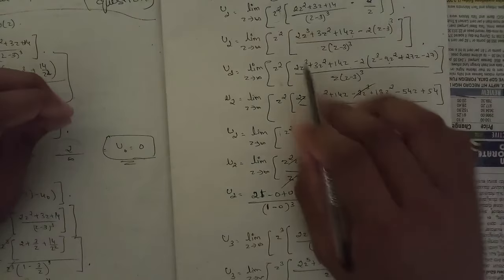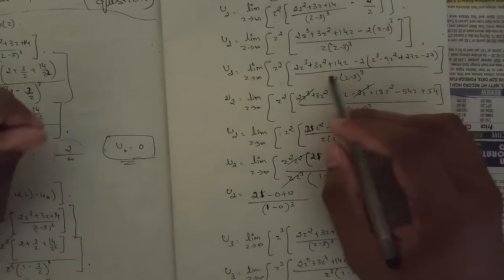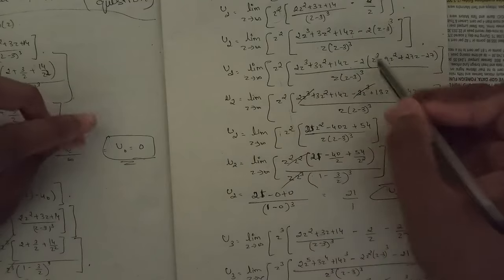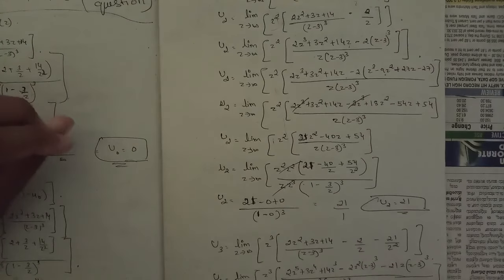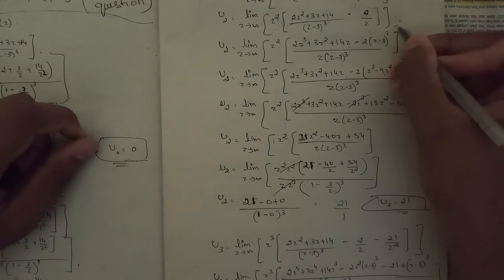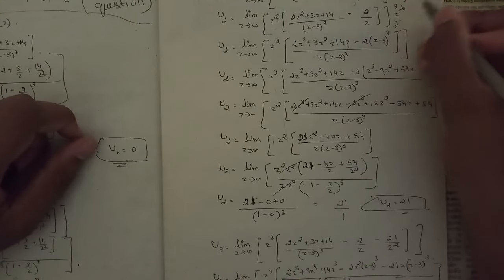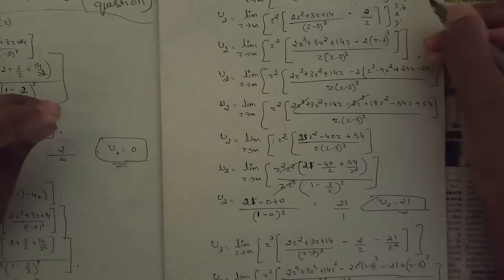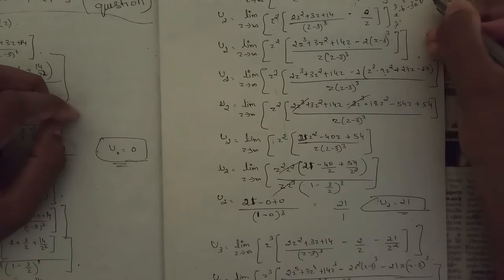After that, again the simplification for the LCM. To keep this term as it is, 2 into, now we need to know the formula of a minus b the whole cube. Please study the formula of a minus b the whole cube. The formula for a minus b the whole cube is a cube minus b cube minus 3a square b plus 3ab square.